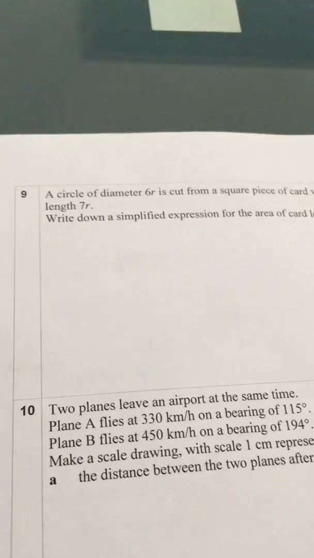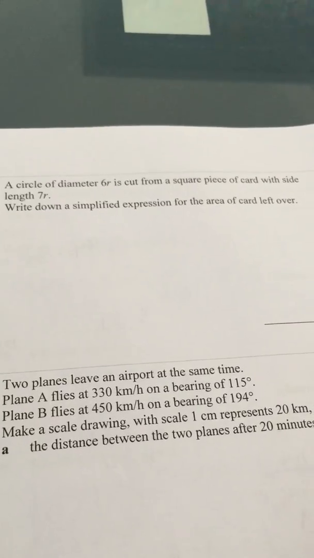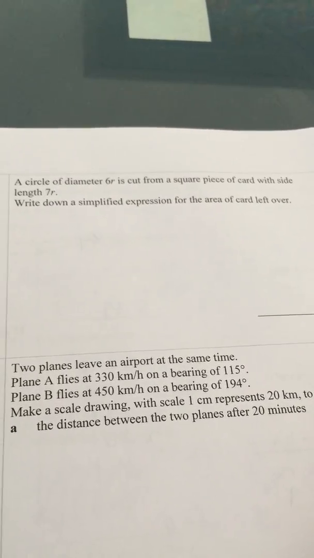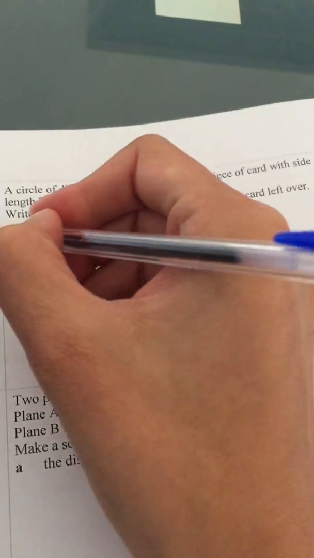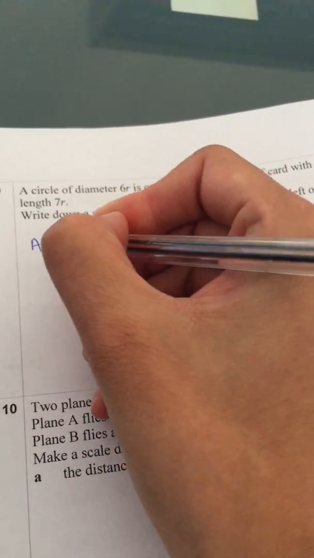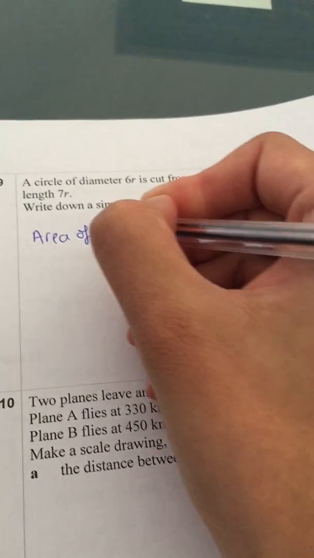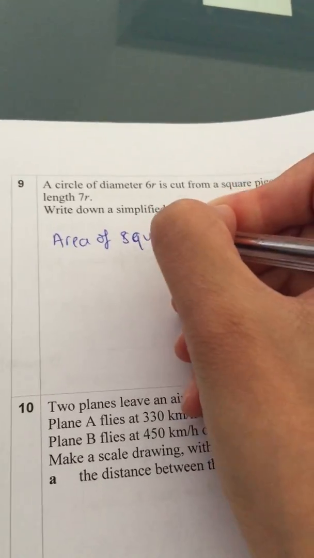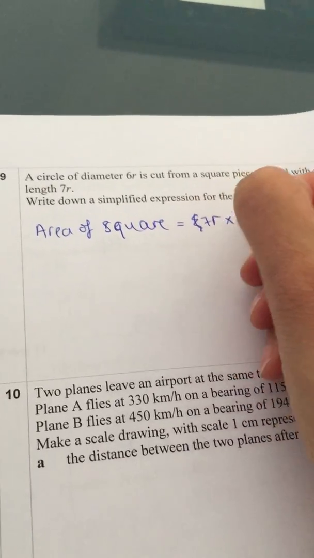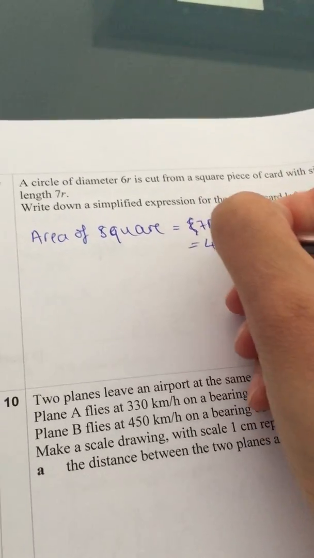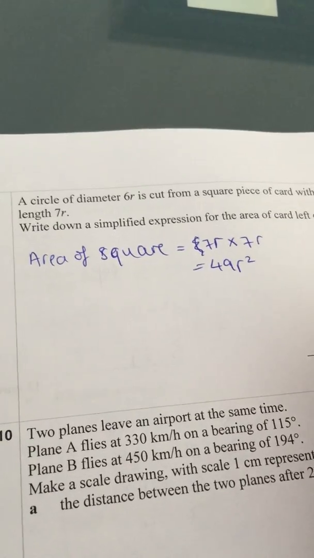Okay. Question 9. A circle of diameter 6r is cut from a square piece of card with a side length 7r. Write down a simplified expression for the area of the card left over. So the area of the square is going to be 7r times 7r, which is 49r squared.